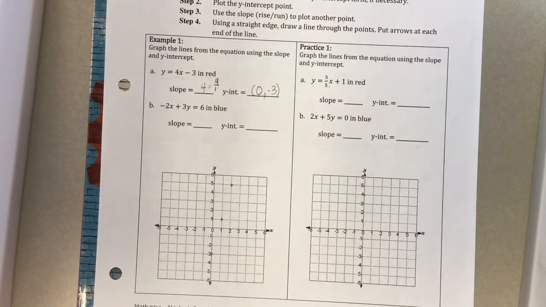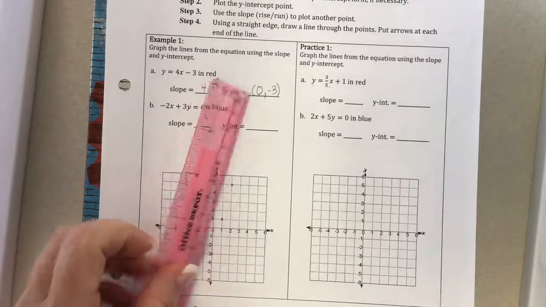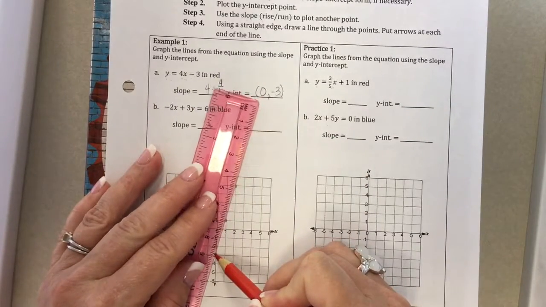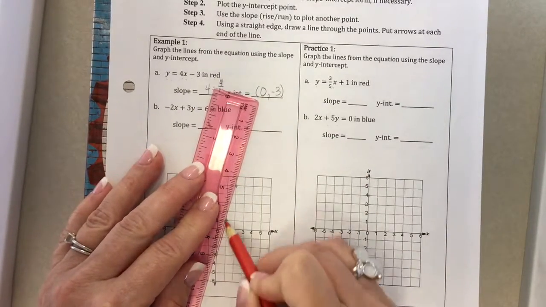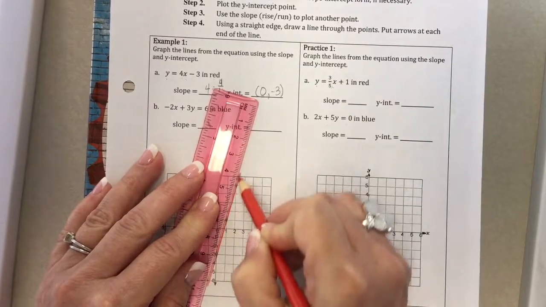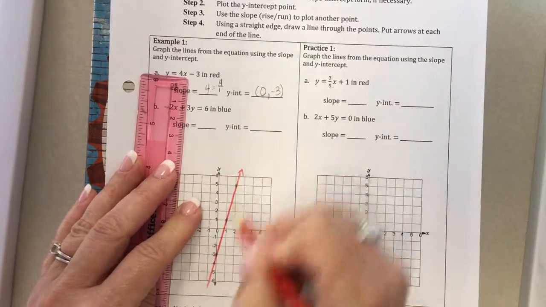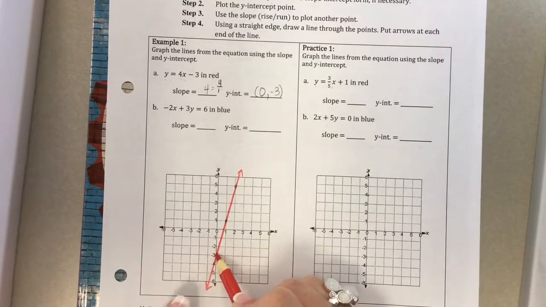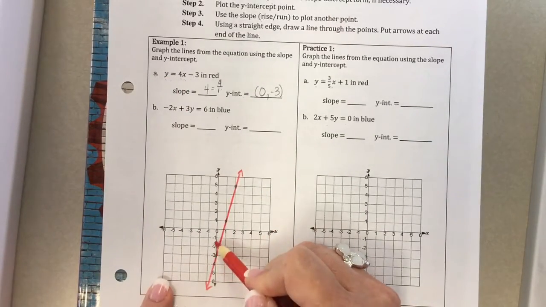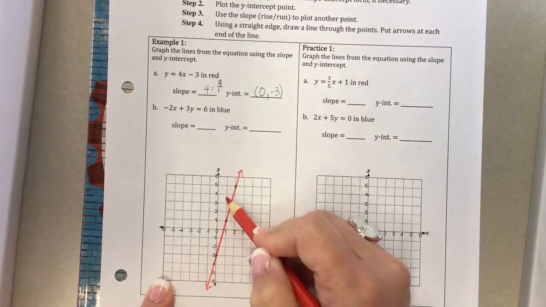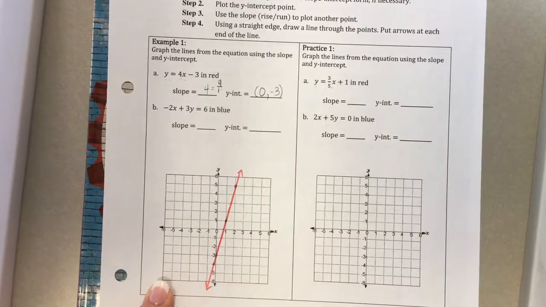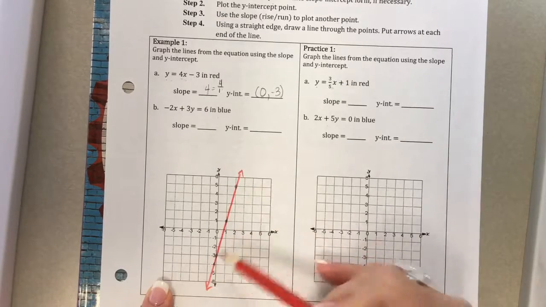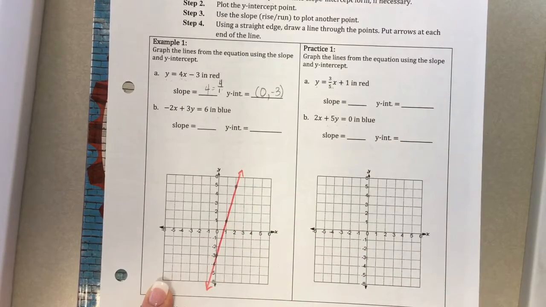If you'll notice, you're starting to form a line. This line, y is equal to 4x minus 3, can be graphed in red by plotting the y-intercept, that was my first point, and then using my slope, rise over run, using my slope to plot another point. I only need 2 points to draw a line. Okay, let's do the second one.